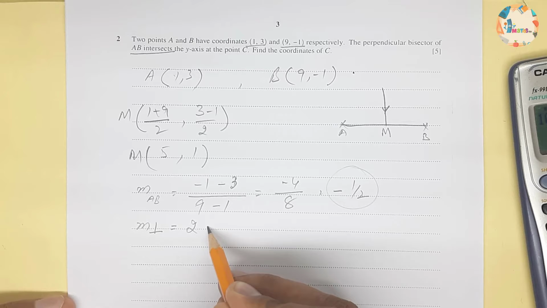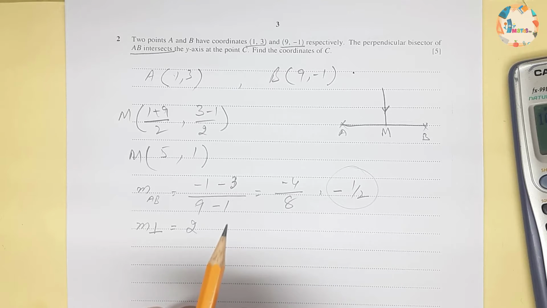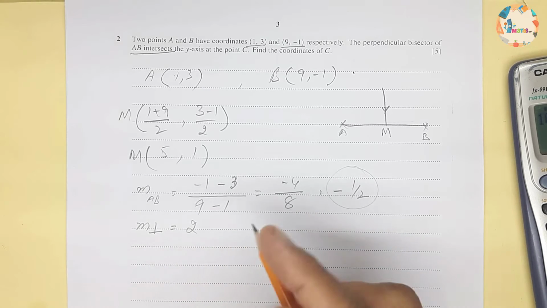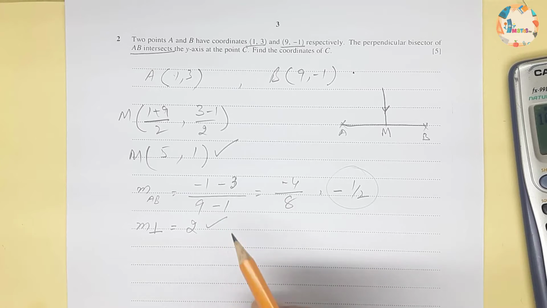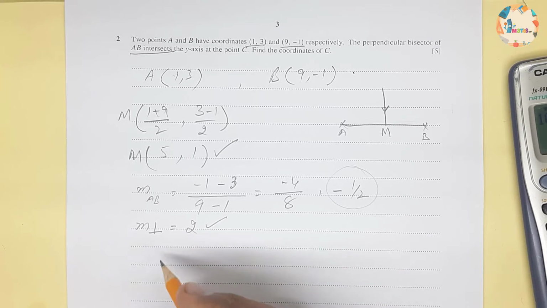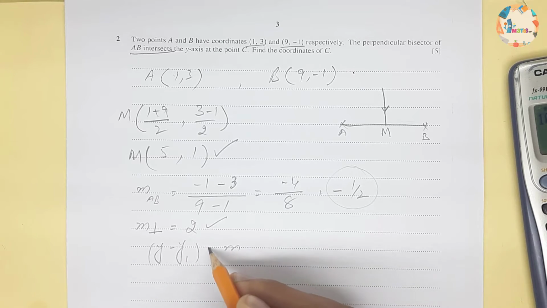We can write the equation for this gradient. So this midpoint we will be using, and this gradient we will be using, and we can write the equation of the line in point slope form. So y minus y1 is equal to m into x minus x1.